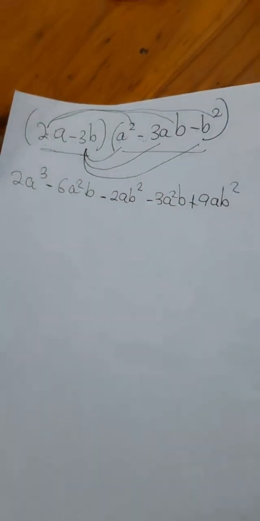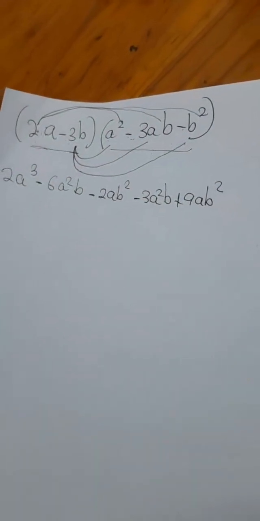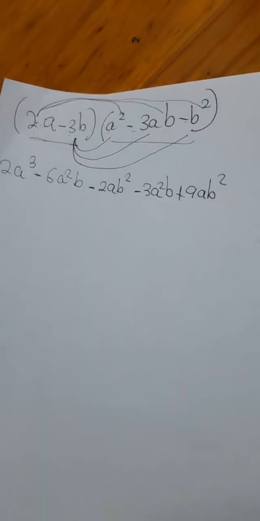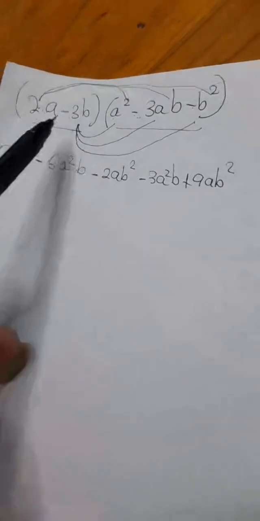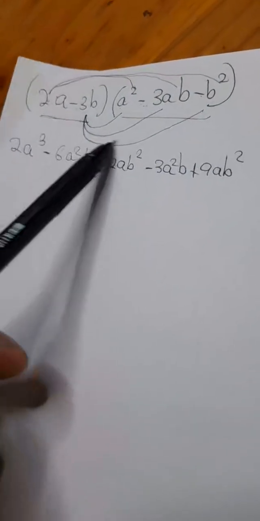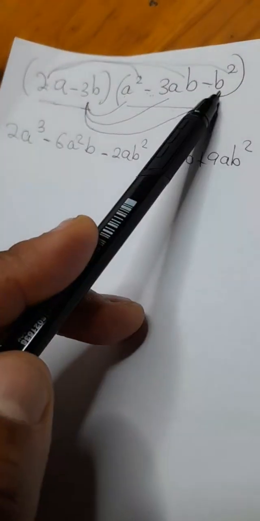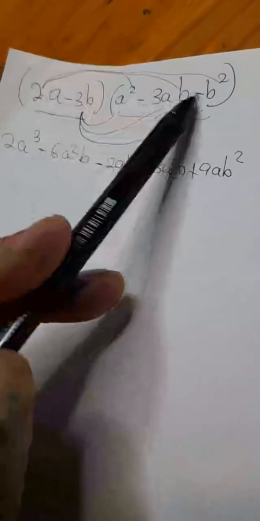So it's going to be plus 9ab squared. Now that we have 9ab squared, minus 3b multiplied by negative b squared. Negative times negative will always give us a positive. So it's 3b cubed.